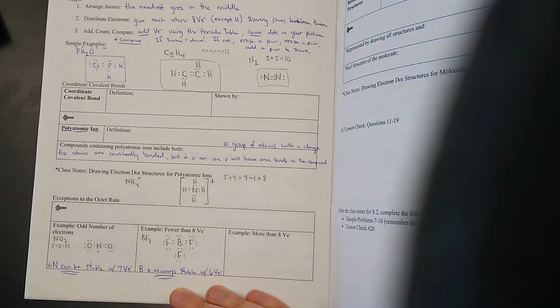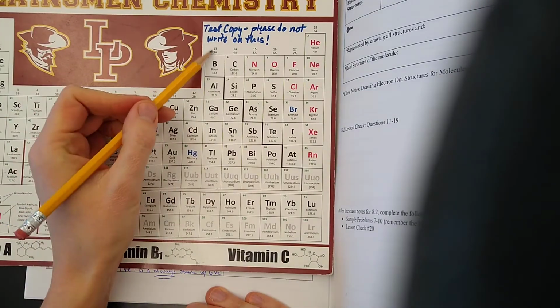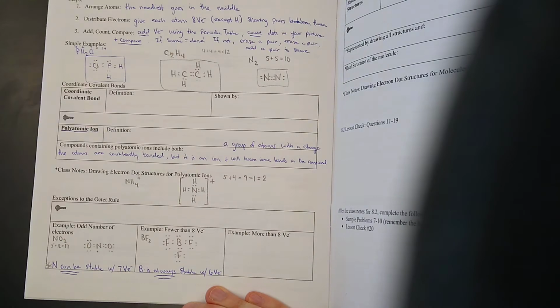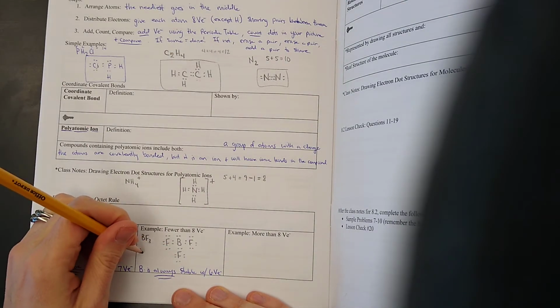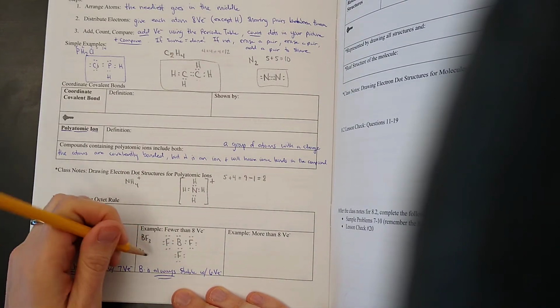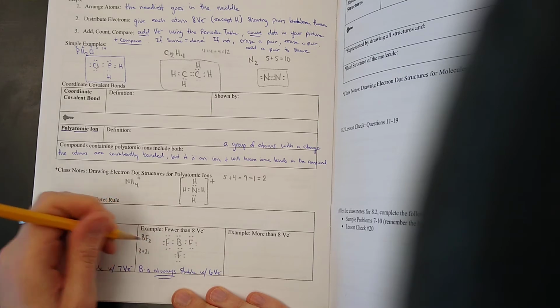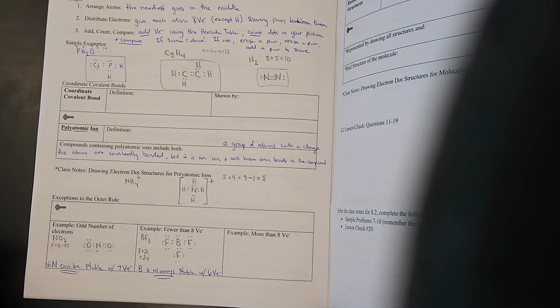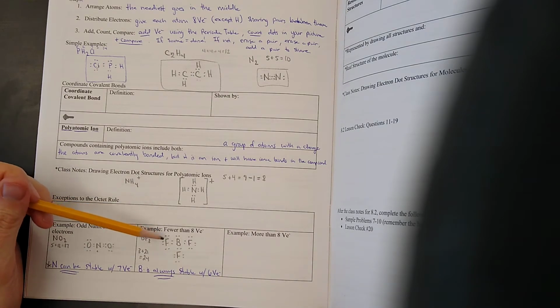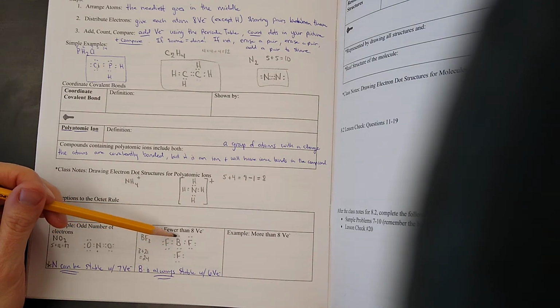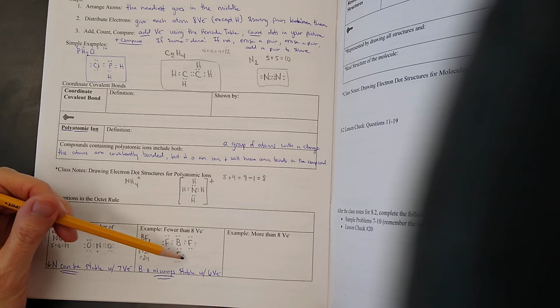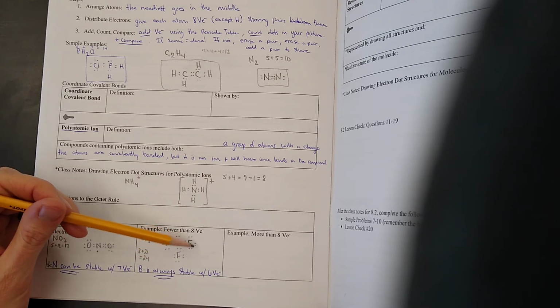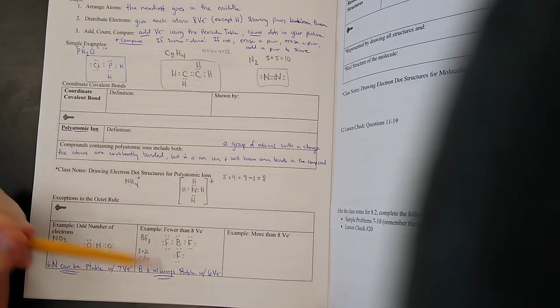Well, boron is in group 3A, so it has 3 valence electrons. Each fluorine has 7, so that's 21 total from the 3 fluorines. So this equals 24. Now if I count 2, 4, 6, 8, 10, 12, 14, 16, 18, 20, 22, 24, 26, I have too many.